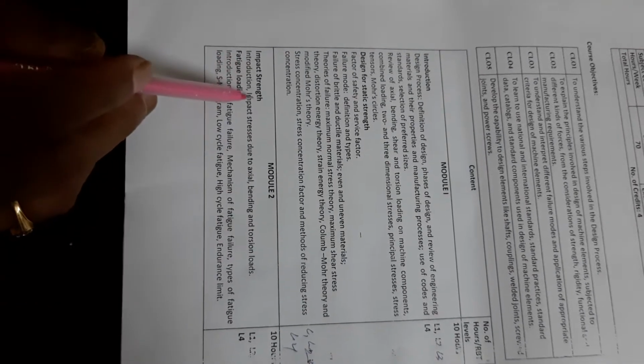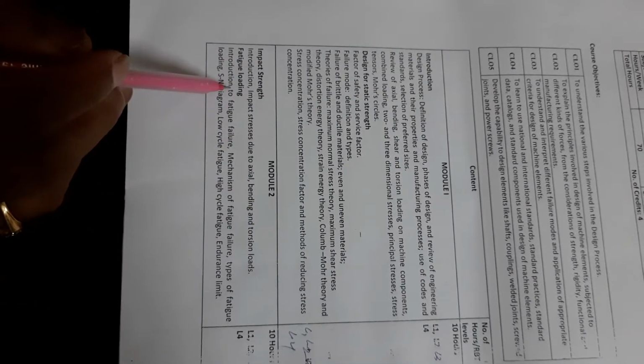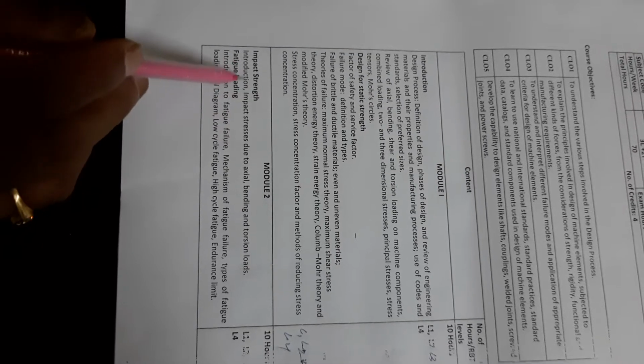We will elaborate on these aspects whenever we come to the individual chapters. Then in module 2, we are again going to have 2 chapters. One is on impact strength, another is based on fatigue loading. Impact strength means we are going to find out the strength of the member which is subjected to impact load.